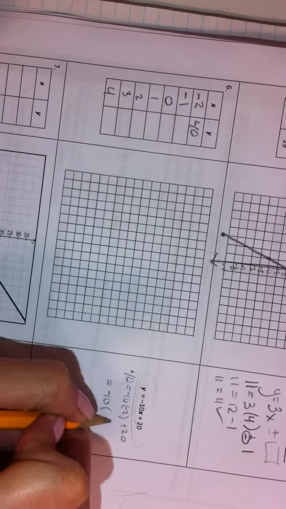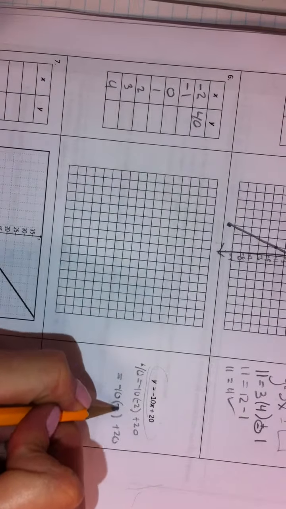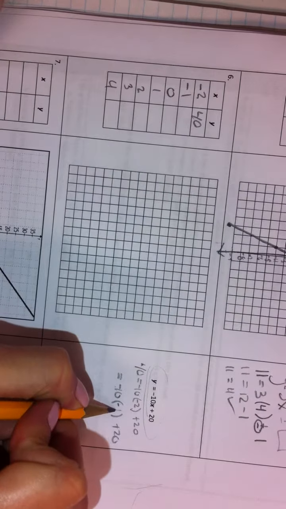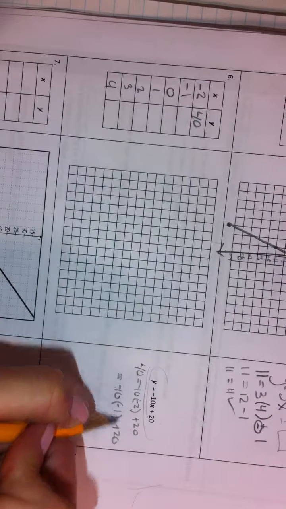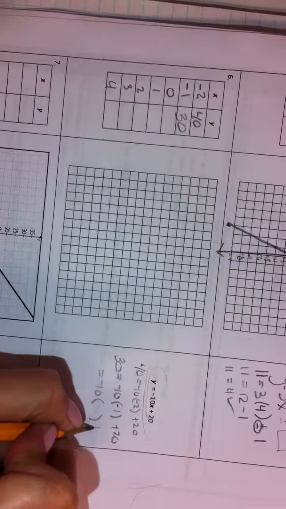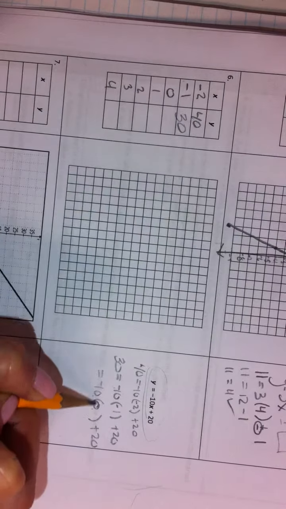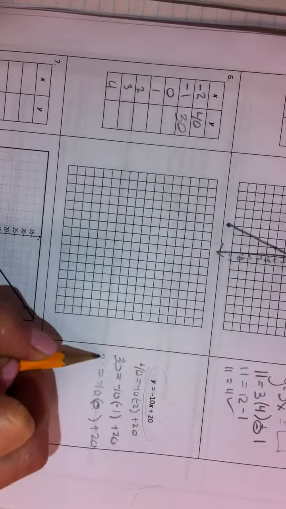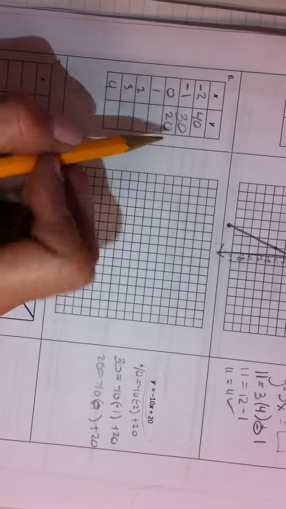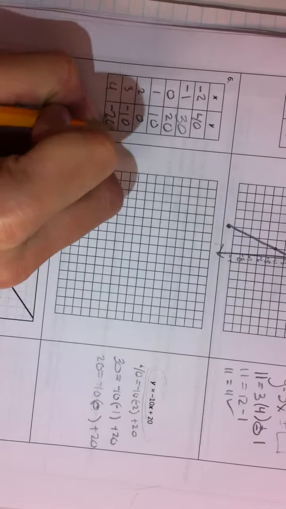Let's take that same machine again. This time, let's put in negative 1. So if I put a negative 1 in, negative 10 times negative 1 is positive 10, plus 20 is 30. So I got out a 30. Take that same machine again, put in that 0. 0 times negative 10 is 0, plus 20 is 20, and so we get a 20. Do you see the pattern? 40, 30, 20, 10, 0, negative 10, negative 20.